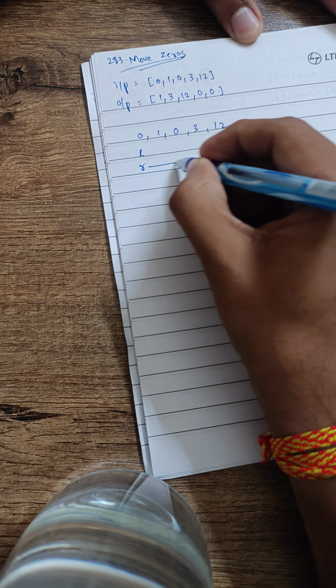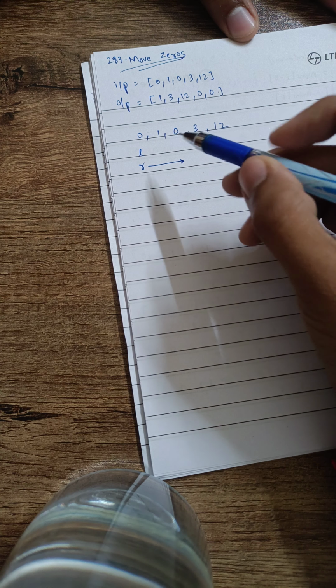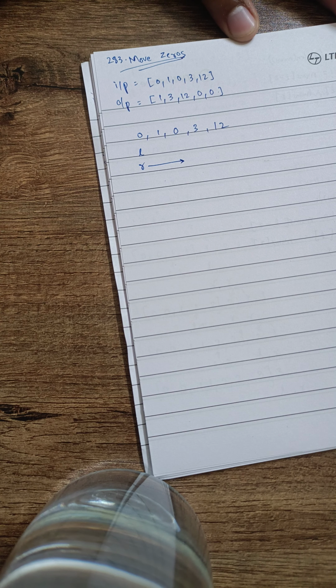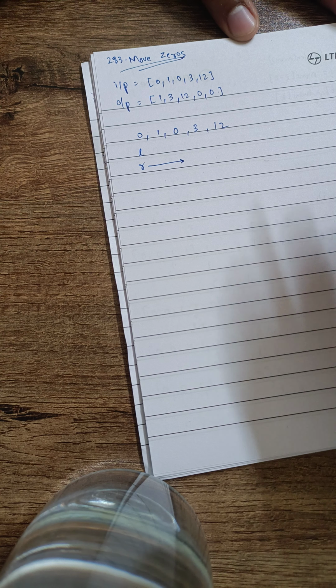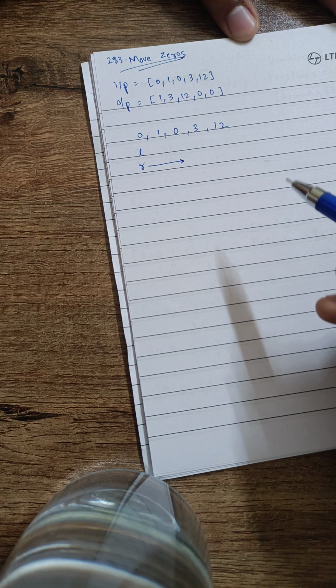My right pointer will move across all the elements, and my left pointer will be sitting here, and it will move only based on certain conditions. When those conditions are satisfied then only L will move, otherwise the R pointer will always move.